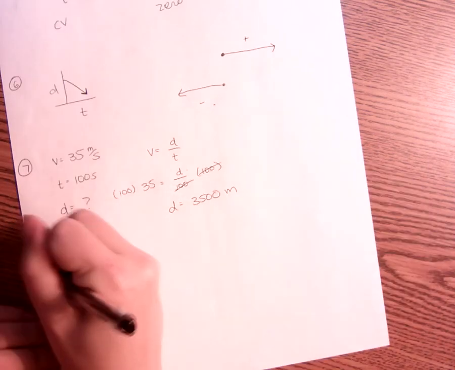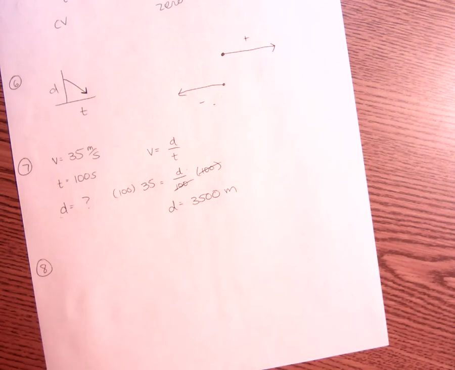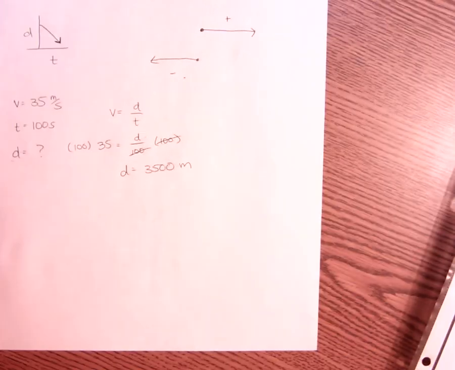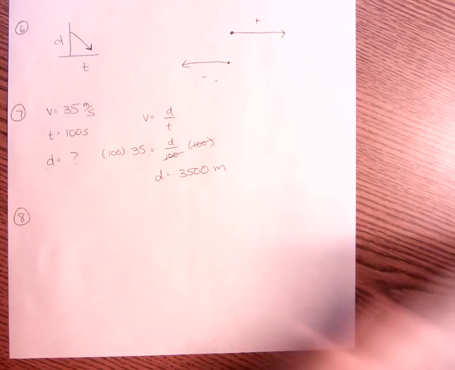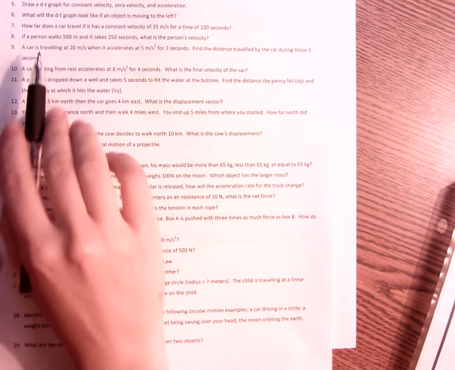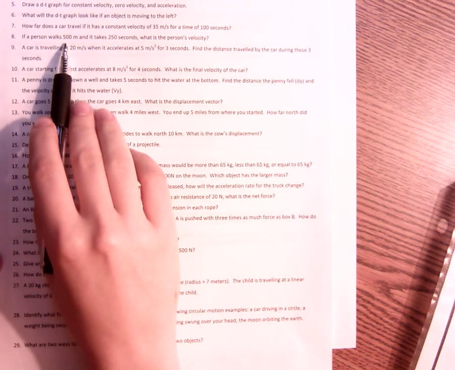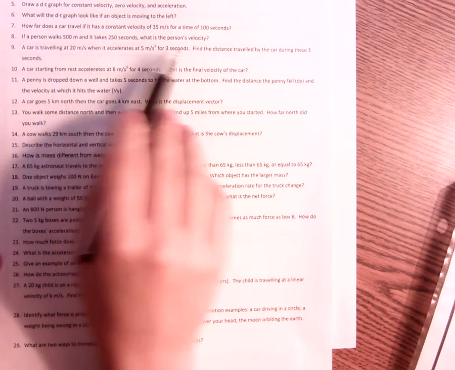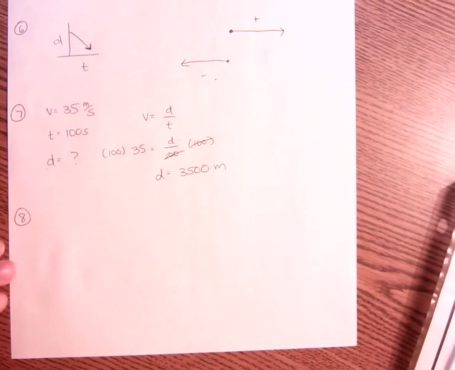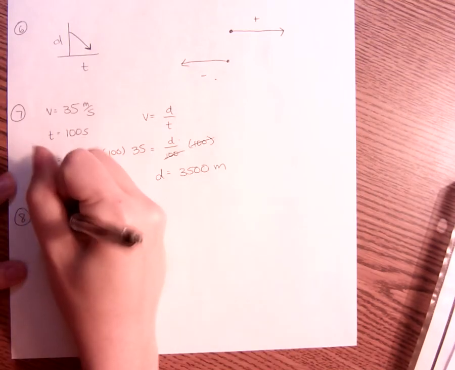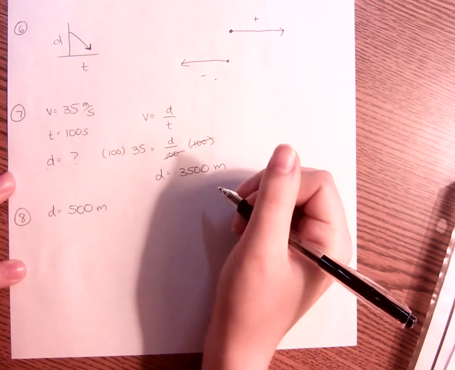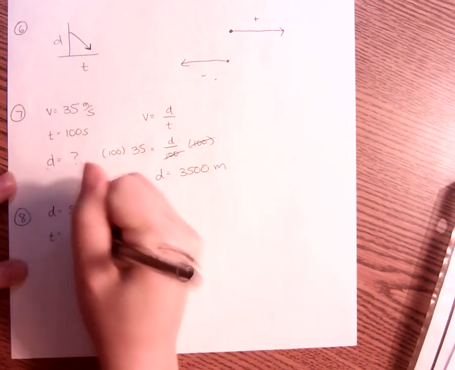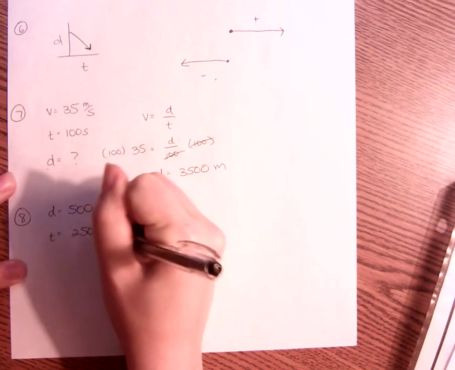All right, number 8. If a person walks 500 meters and it takes 250 seconds, what is the person's velocity? 500 meters is going to be my distance. 250 seconds is my time.